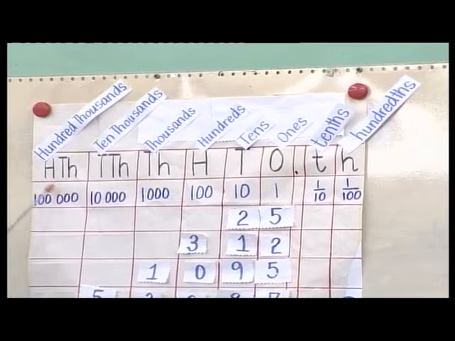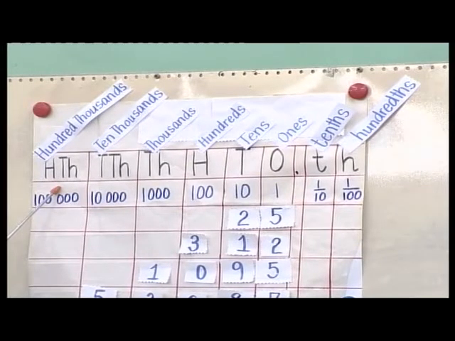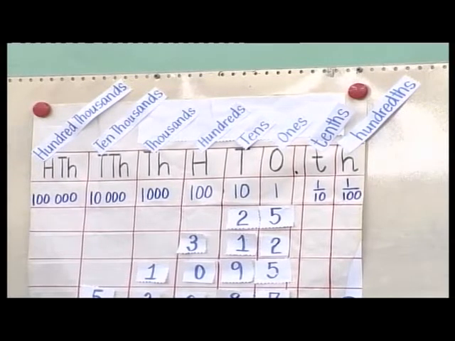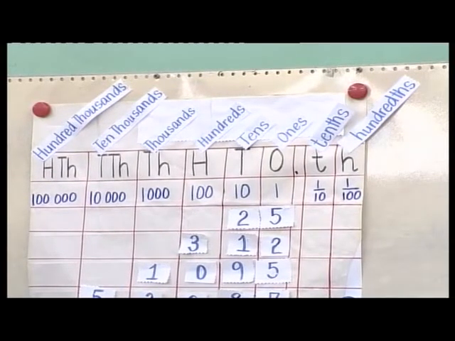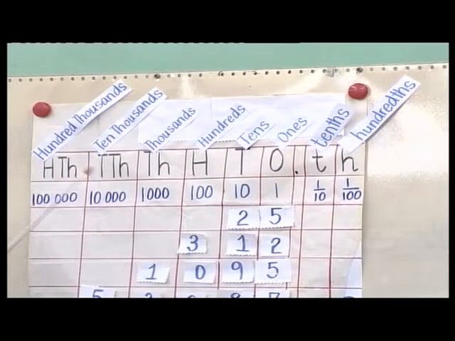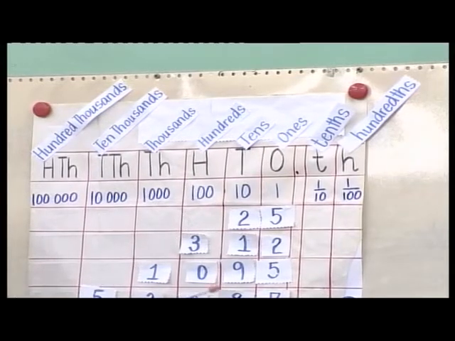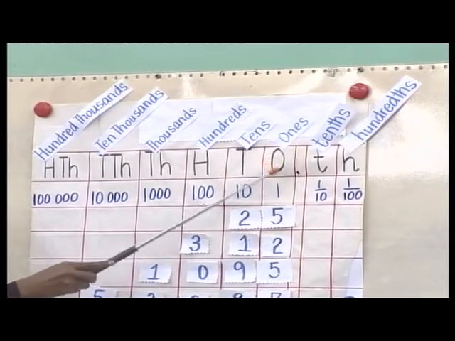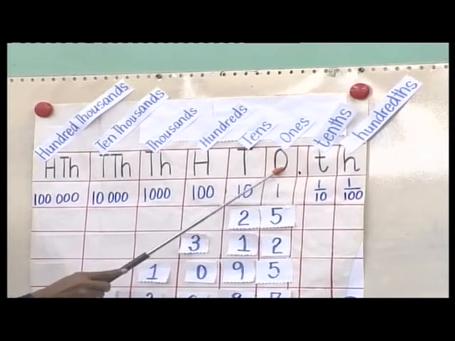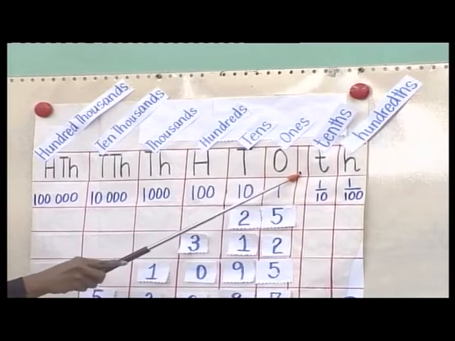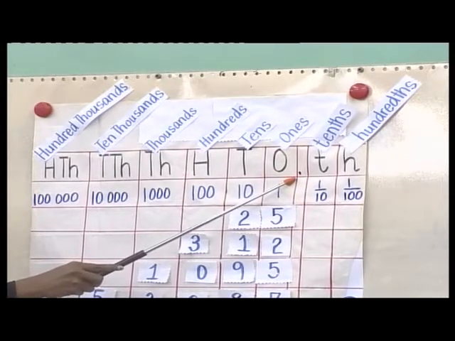So I only started here at 100,000s, okay? But you also have bigger numbers. Going to your left, you have bigger numbers. So 100,000s, 10,000s, thousands, hundreds, tens, ones, okay? After the ones, or the units, you have a point here, all right?